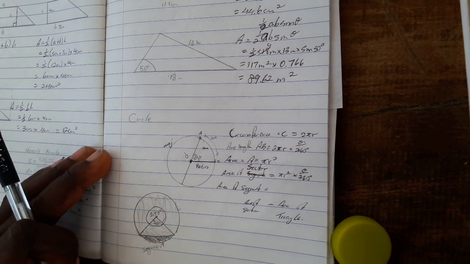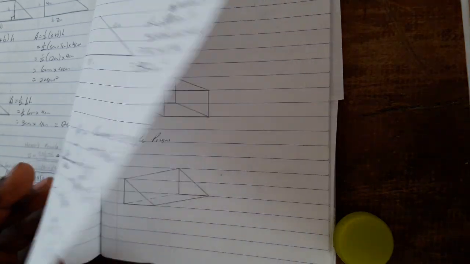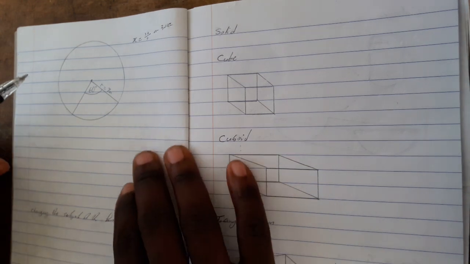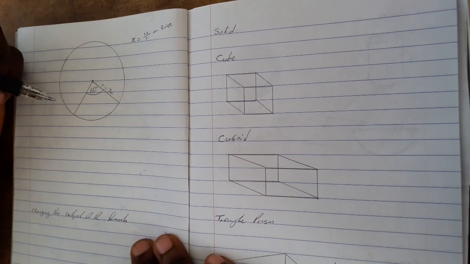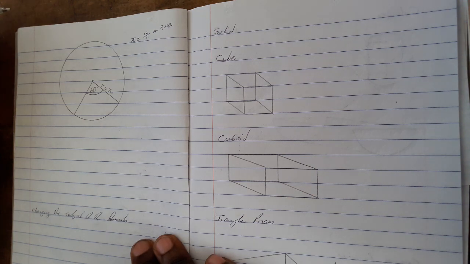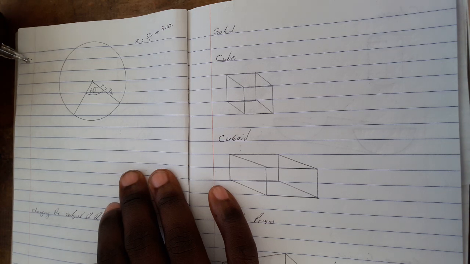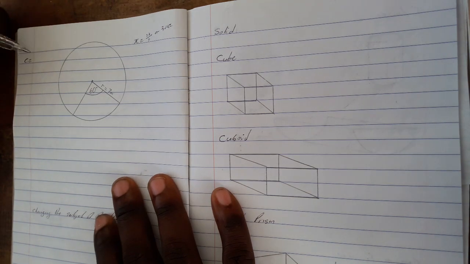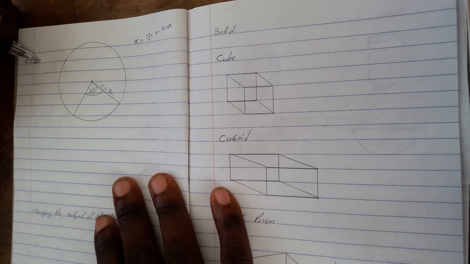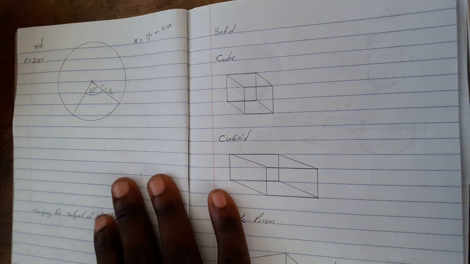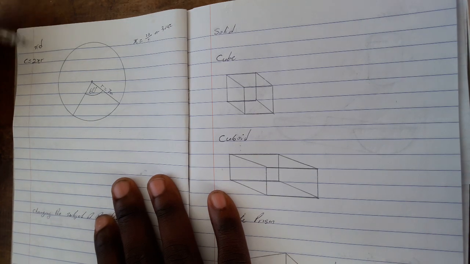Alright, so let's solve a problem. In this problem here, we're going to find all those things that they asked us to find on the other side. We're going to find the circumference, the distance around the circle, and that is 2 pi r or pi d. Pi in this case is 22/7, or it could be 3.142. We can use any, but in this case we're using 22/7.